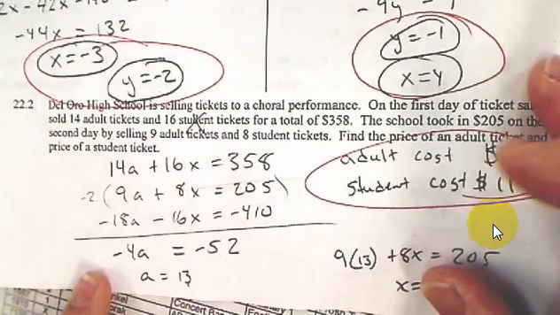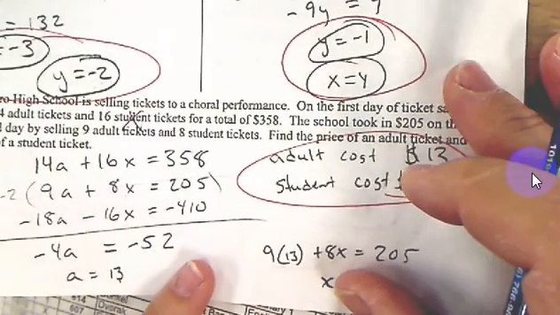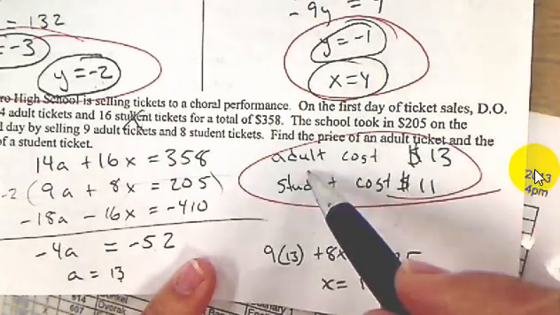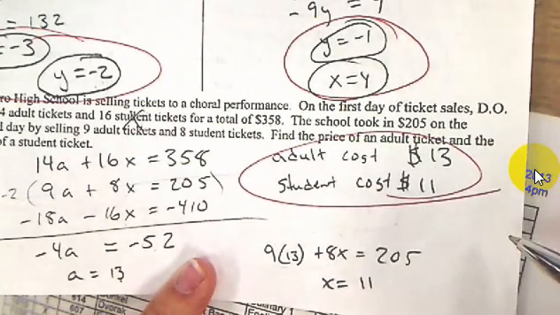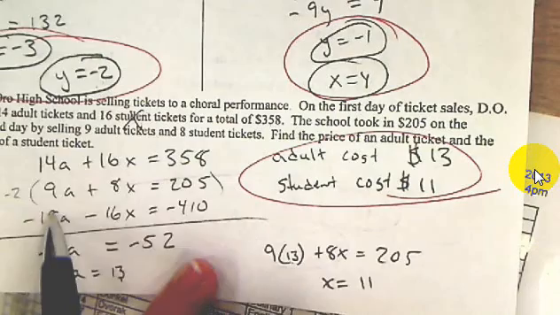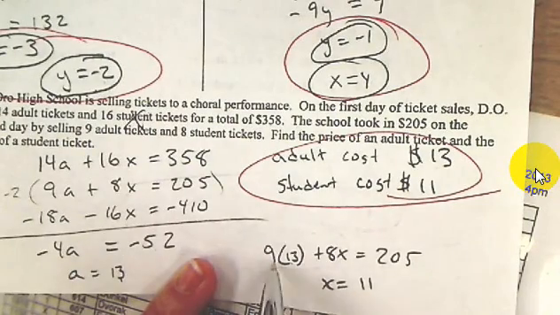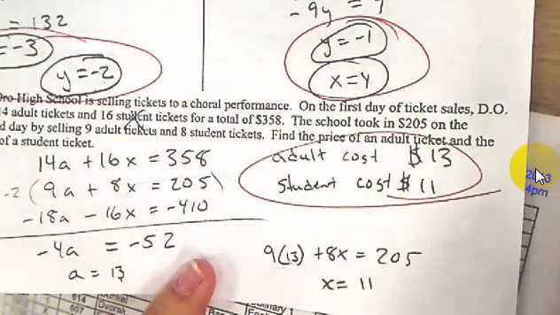Divide, and you get a equals 13, I mean. So that's $13 for the adults. Plug 13 back into one of the equations. I picked this one. And you saw me get $11 for the students.